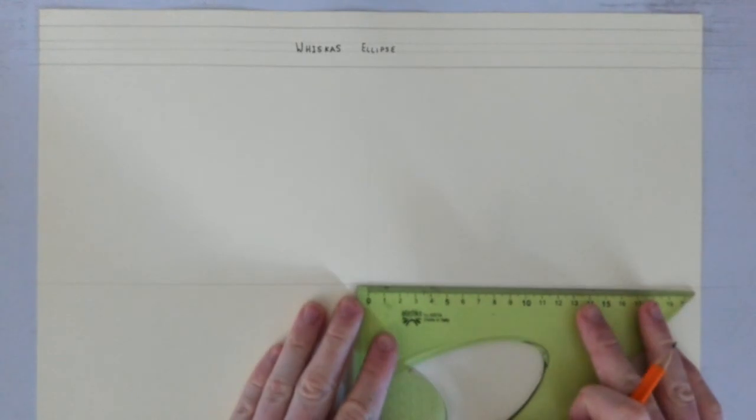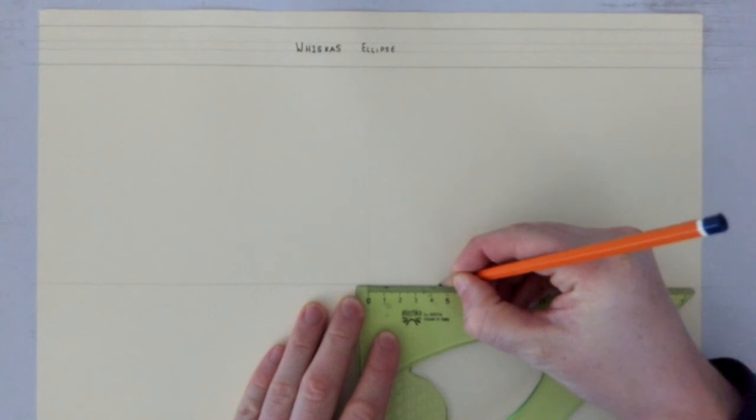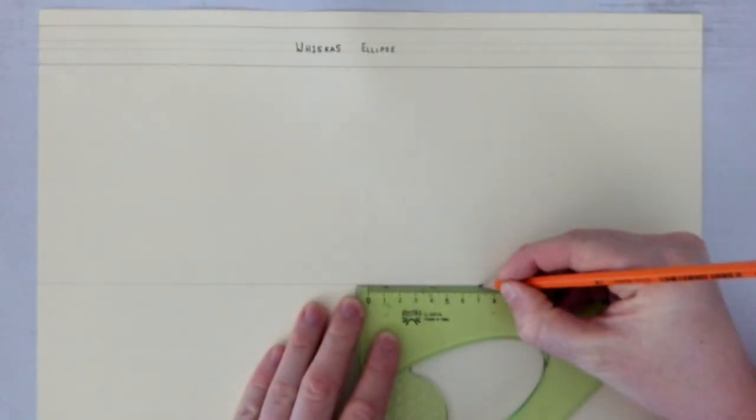The first circle, which is the minor circle, is going to be 45 mil. The second then, which is the major, is going to be 70. And two construction circles.